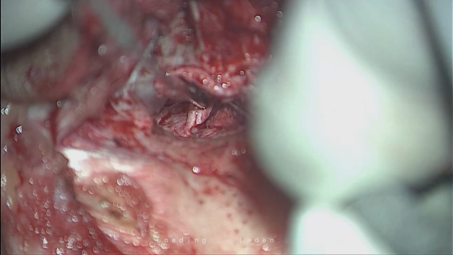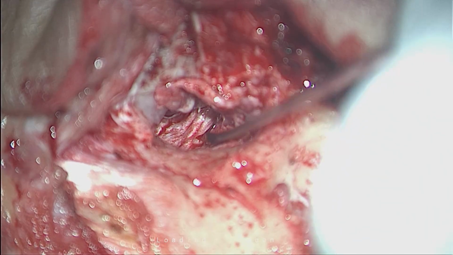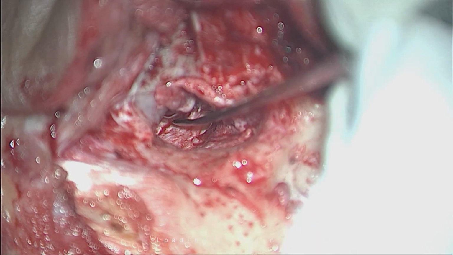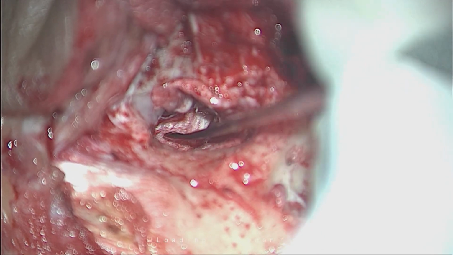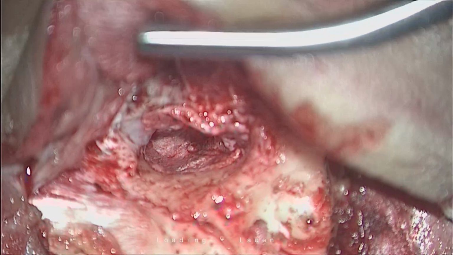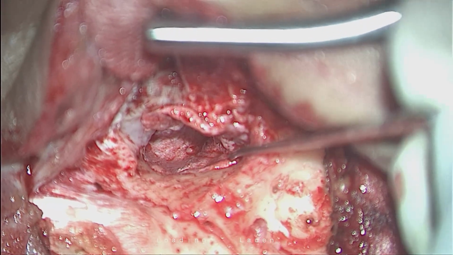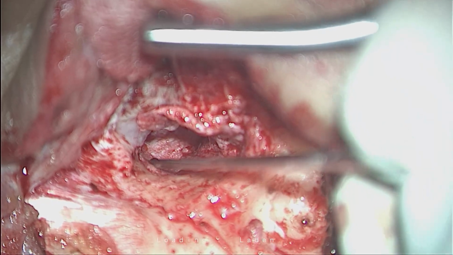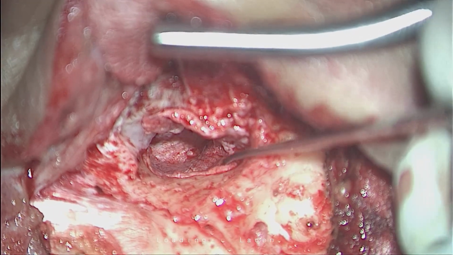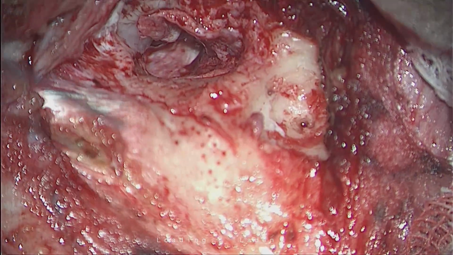This is a large central subtotal perforation, boss. Yes. And see, I have pushed the graft underneath the malleus. Can you see? Yep. It's very important to go below the malleus. And to maintain it, I have spread it edge to edge in the canal. This is my first part.